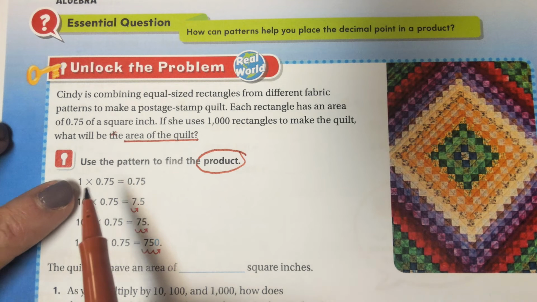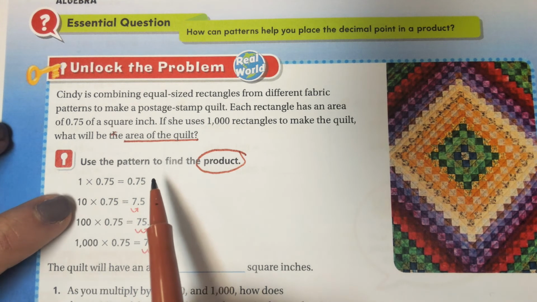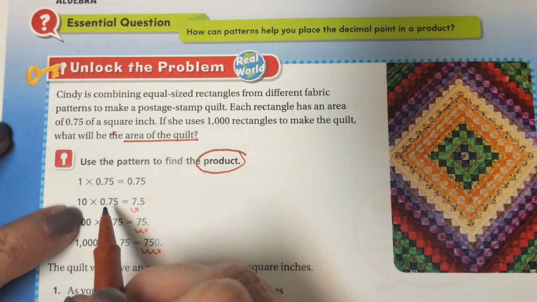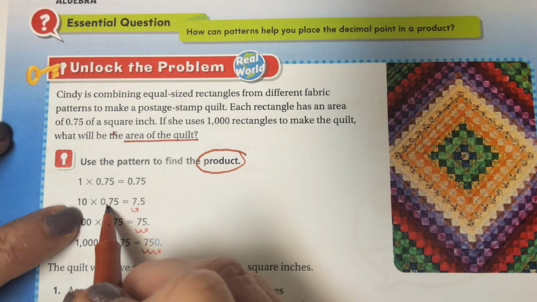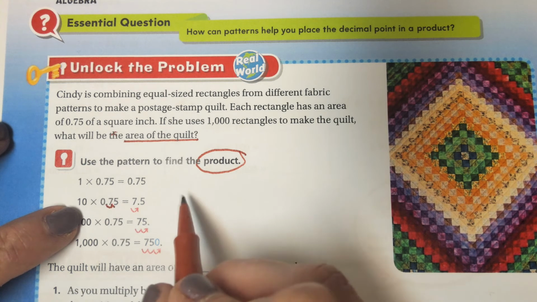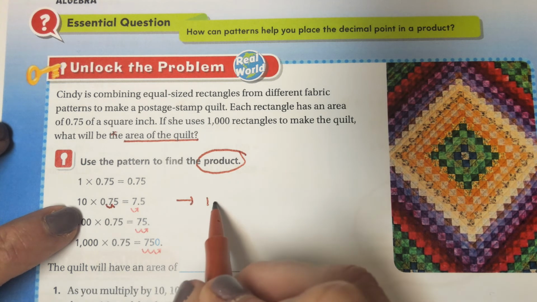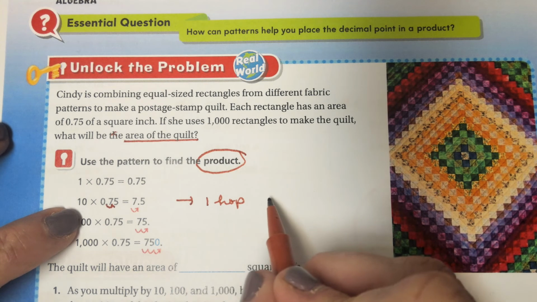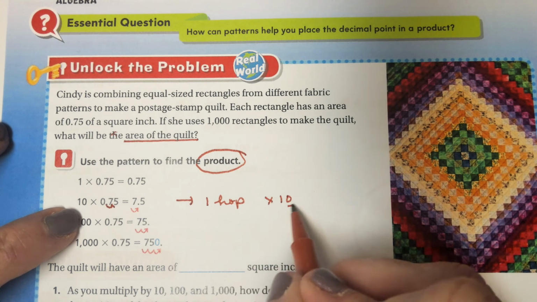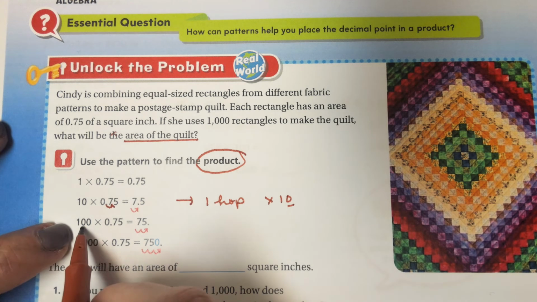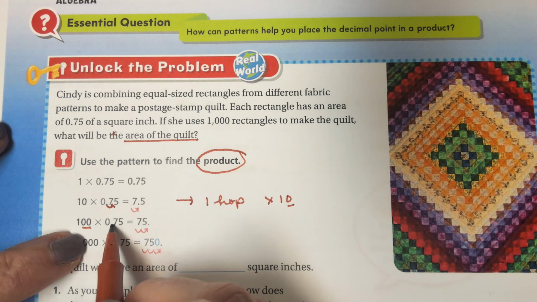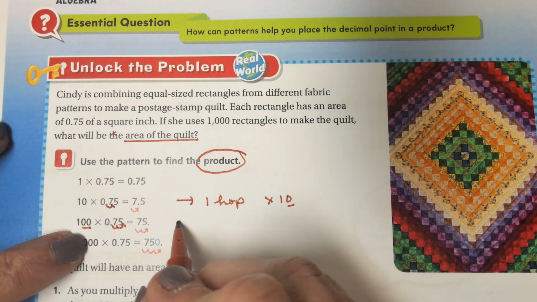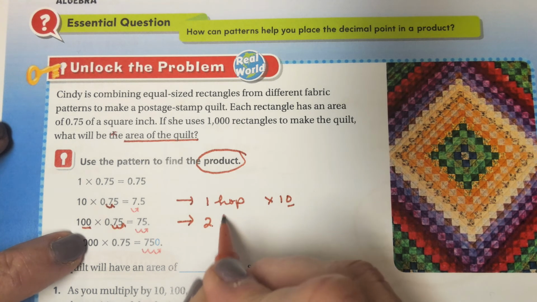Now let's look at this pattern. When I take a number and I multiply it by 1, I get the same number. If I multiply by 10, that just means that I'm moving the decimal point one place to the right. So I'm going to the right one hop or one place. Multiplying by 10 has only one zero. When I multiply by 100, it has two zeros, so that means I'm going to move the decimal two places, two hops.